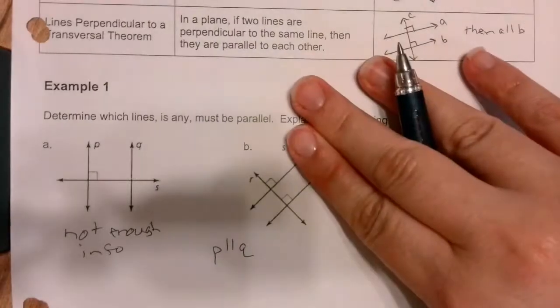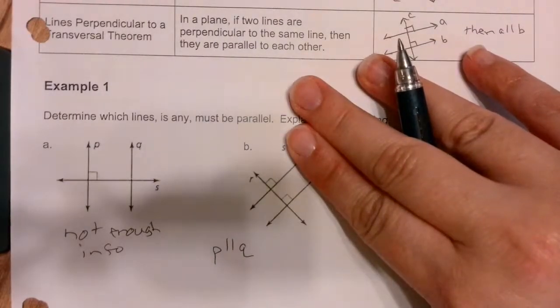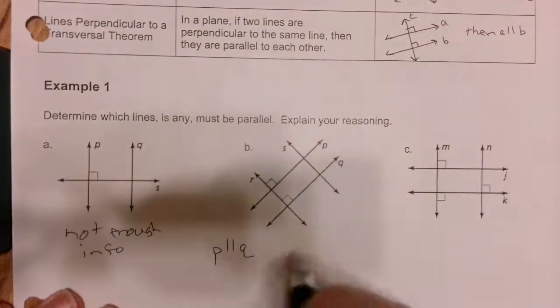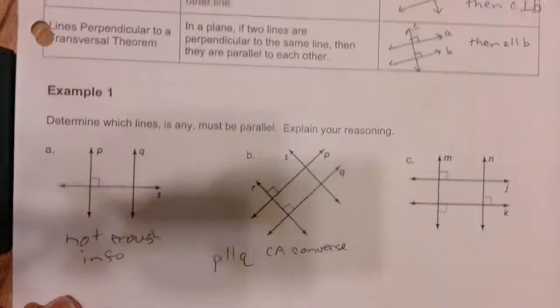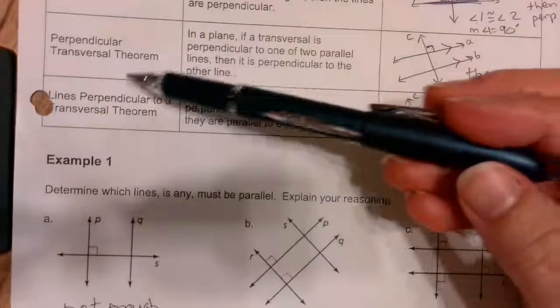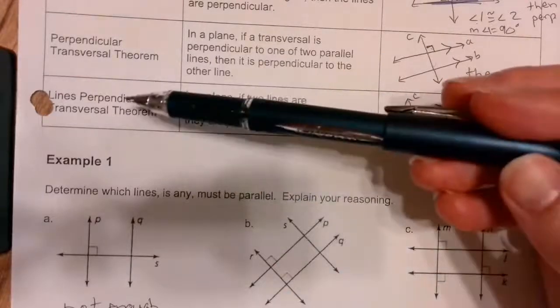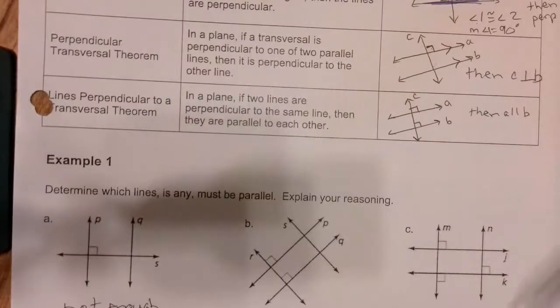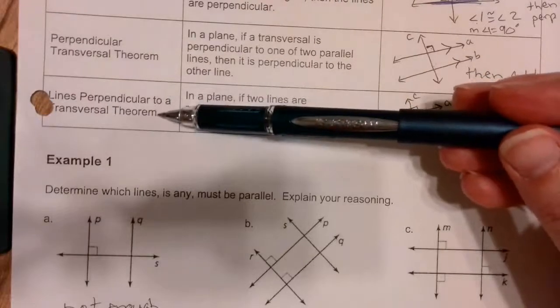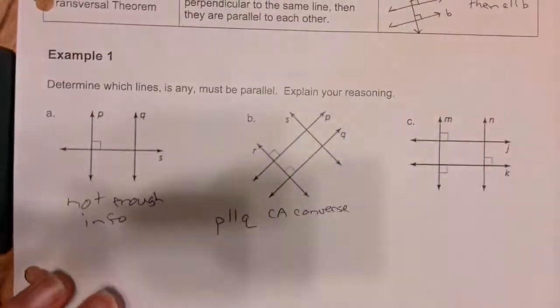Now the way I talked about it, saying the corresponding angles are both 90 degrees, they're congruent, I would say that they're parallel by the corresponding angle converse. You could just as well say they are parallel by the lines perpendicular to a transversal theorem. To me, that's a bit of a mouthful. I would go with the CA converse.